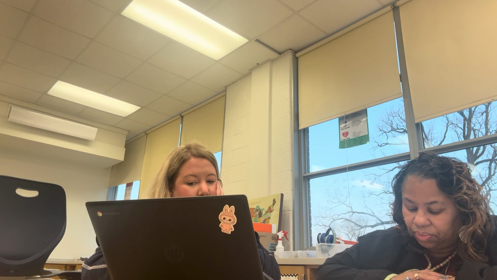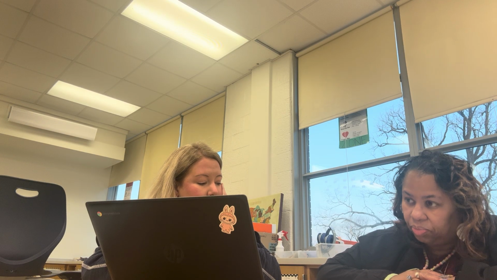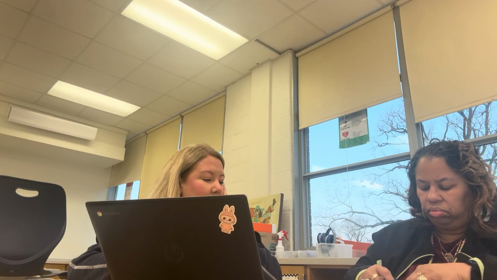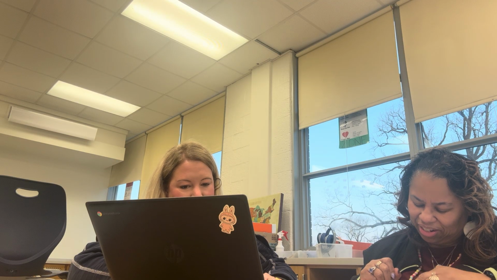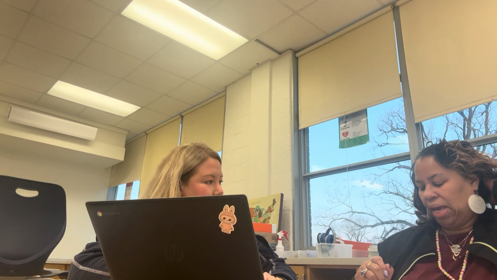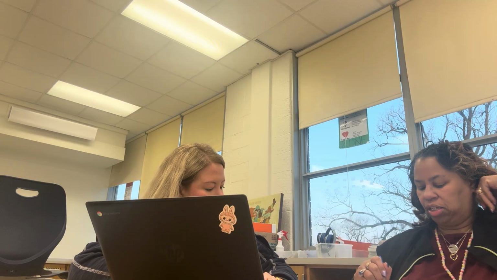And then they need to be able to explain the difference between area and perimeter using words or visuals. I think that's basically what they need to know. And this might not be as important, but I did say that they need to know units.